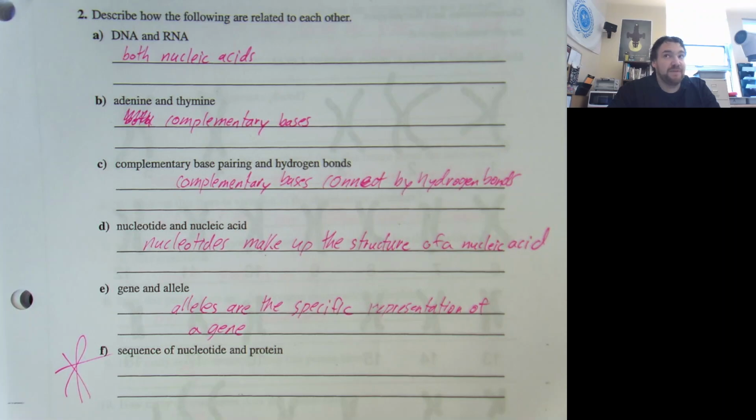Genes and alleles. We have talked about this as well. Alleles are the specific representation of a gene. So the gene might be, what does your hair do? And the allele is wavy, or the allele is straight, or the allele is wildly curly and untamable. The allele is the specific representation for a general gene.